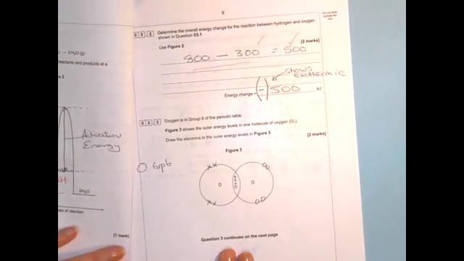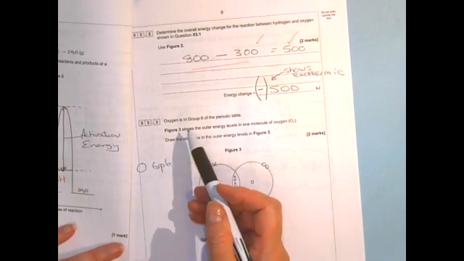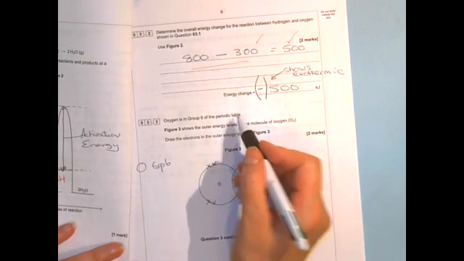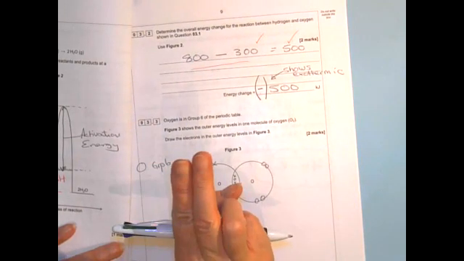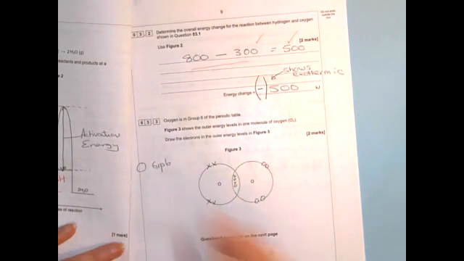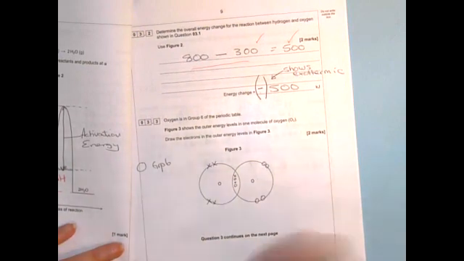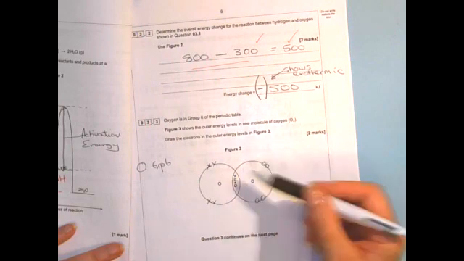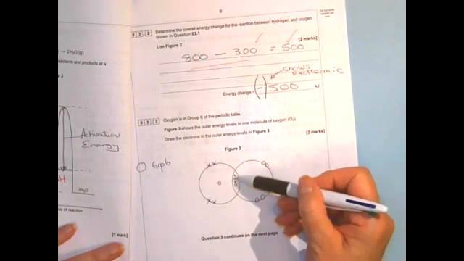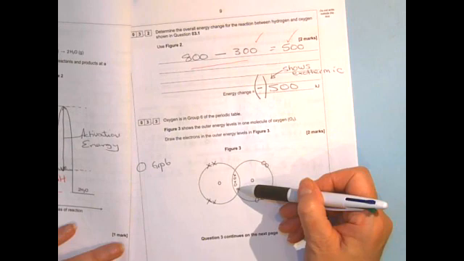So 3.3: oxygen is in group 6, so it's got 6 electrons in its outside shell. It needs 2 electrons to make 8, so it's going to share 2 electrons with another oxygen. It says draw the electrons in the outer energy levels. I know that each oxygen is going to contribute 2, so that it makes 8.